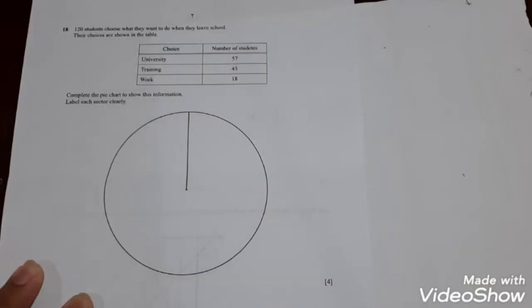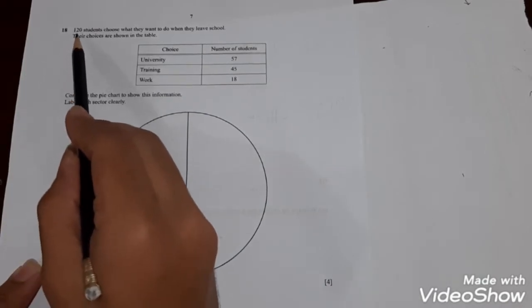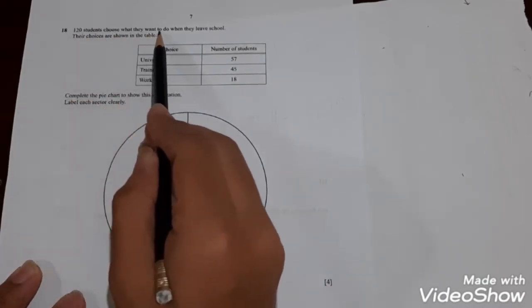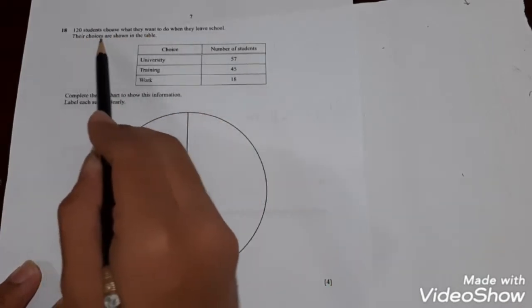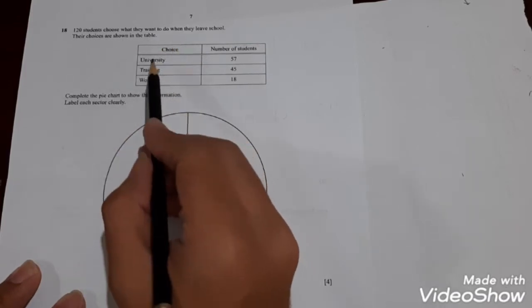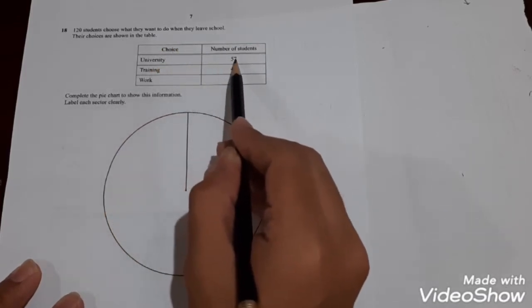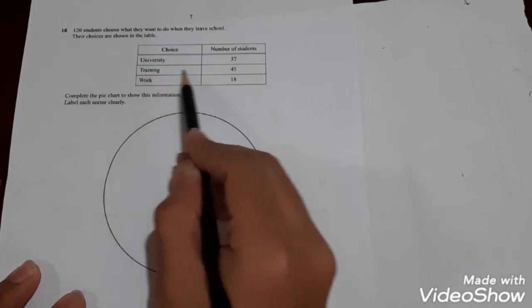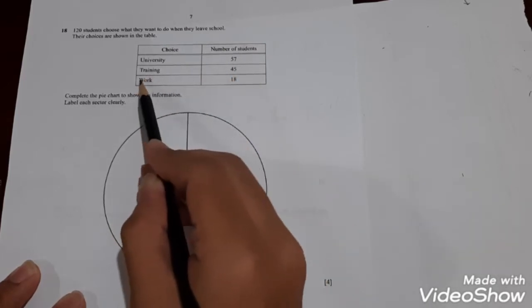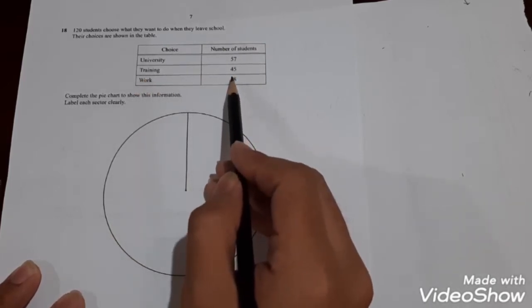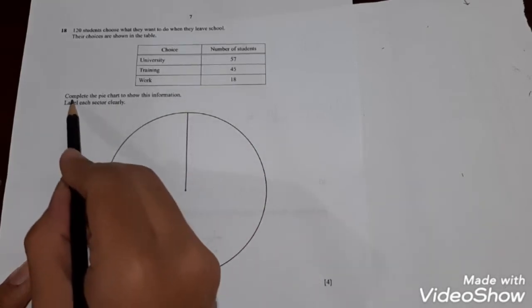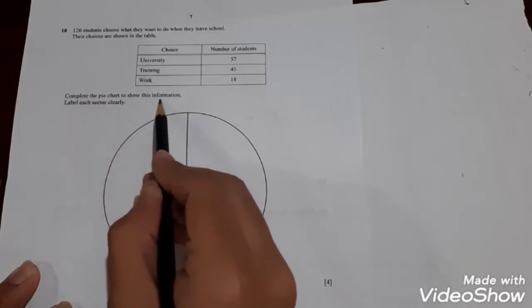Question 18 states 120 students choose what they want to do when they leave school. Their choices are as shown in the table. First choice is university, in which there are 57 students. In training there are 45 students, and in work there are 18 students. So first it states complete the pie chart to show this information.